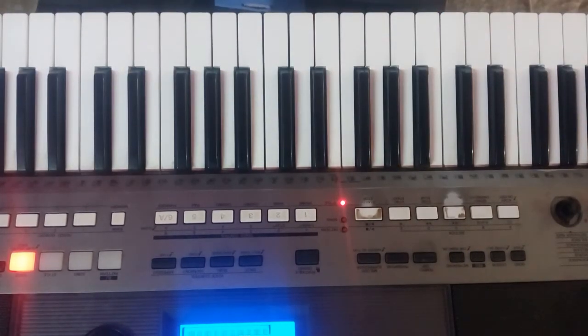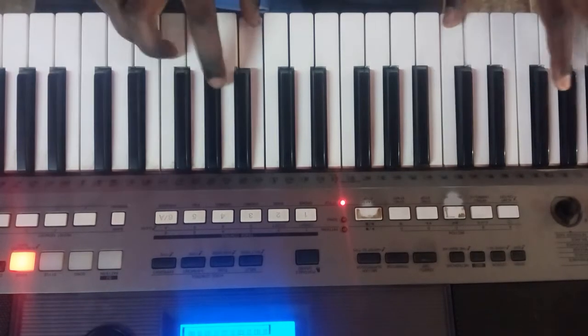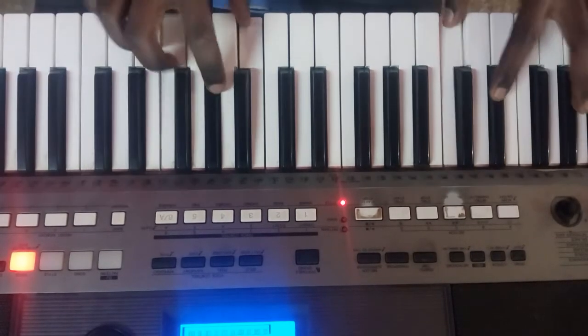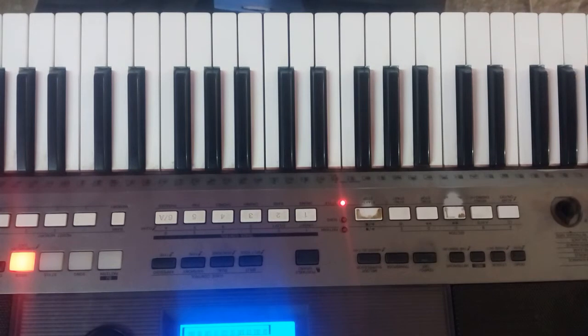So that's how you can use that. So 1, 6, 1, 7, 6. It's a very common passing chord.